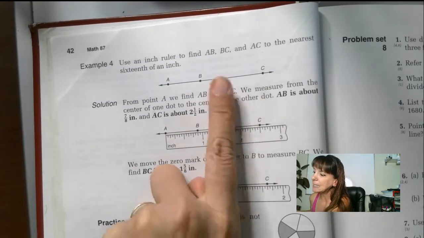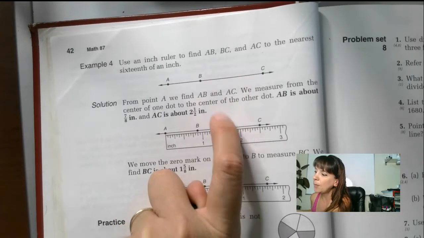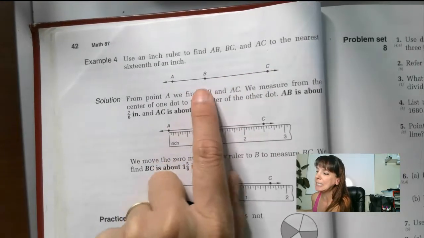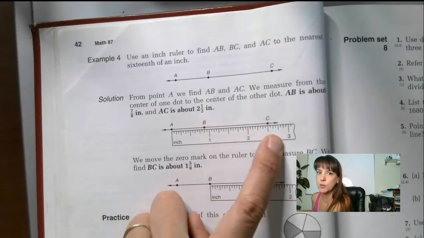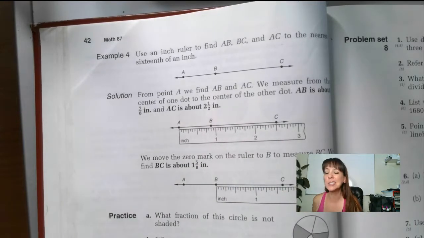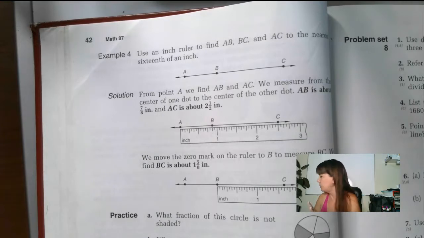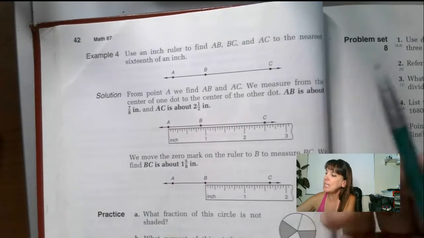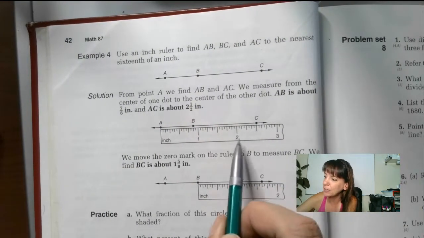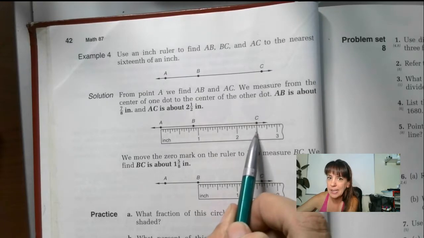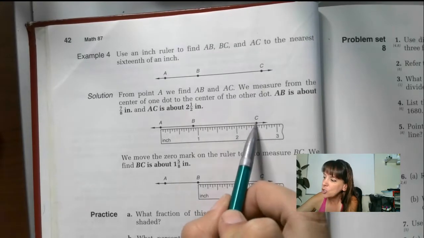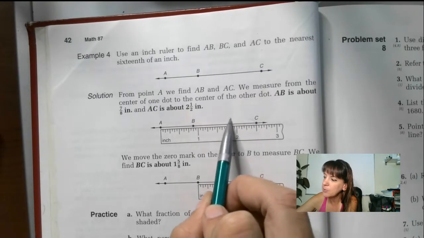B to C, BC is this guy right here, right? Now this one's a little tricky because we're not starting at a perfectly even one. The way that I would advise that you do this is, guys, do you see how it's starting at the half here, at the 2.5? It's starting at the half. Let's jump from 2.5 to 1.5, guys.